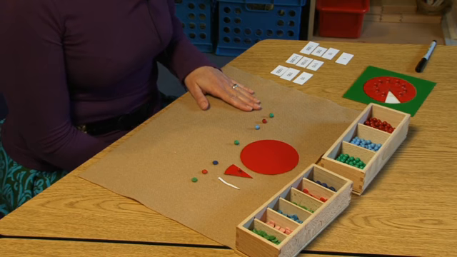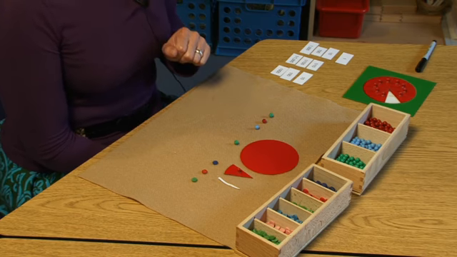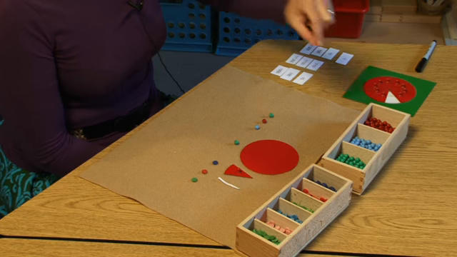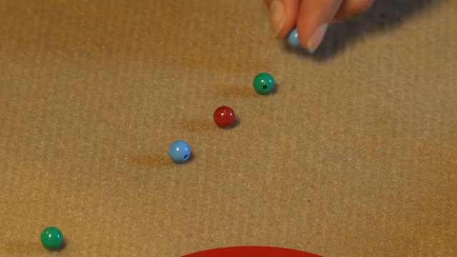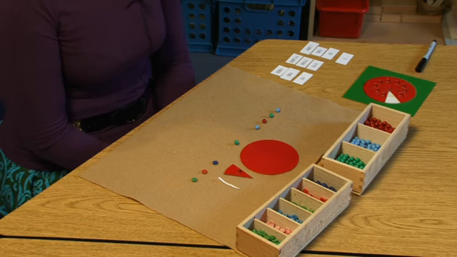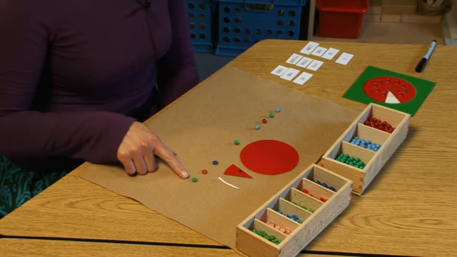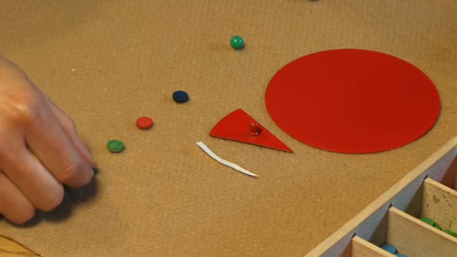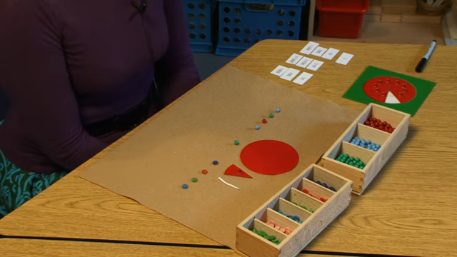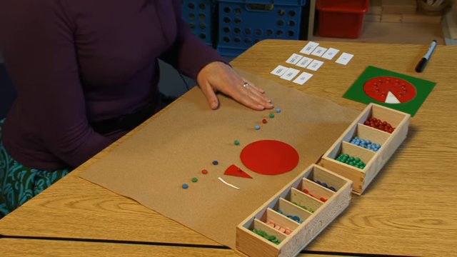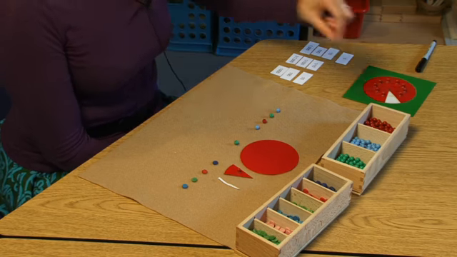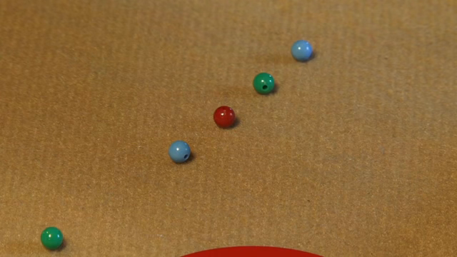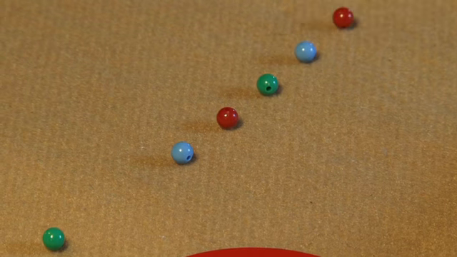Working back on the left, we have the 1,000. If we multiply that by 10 again, we would have the 10,000 bead. From the 1,000th, if we divide that by 10, we have the 10,000th disc. From 10,000 multiplied by 10, we have 100,000.